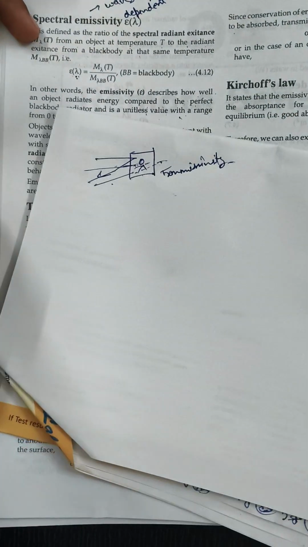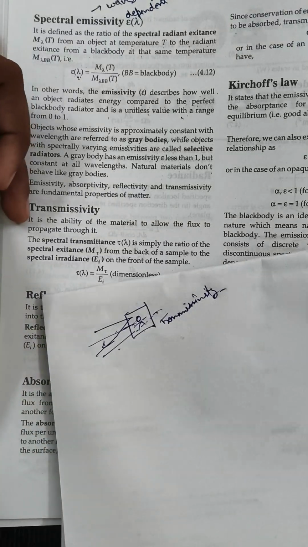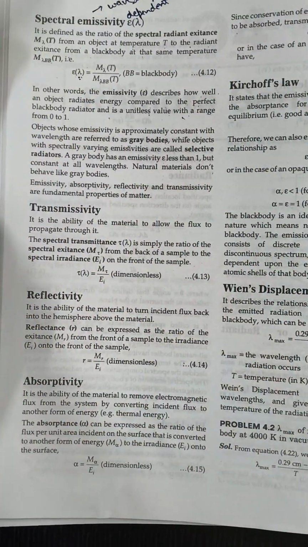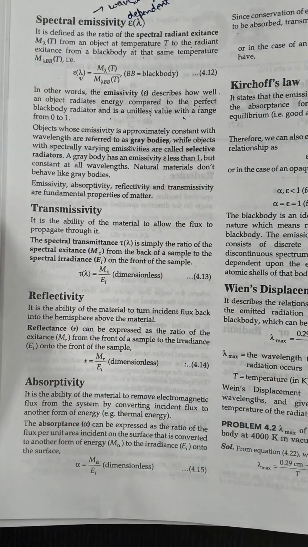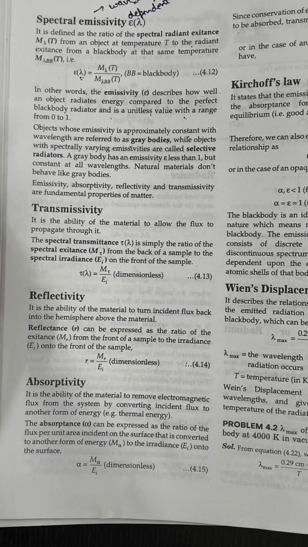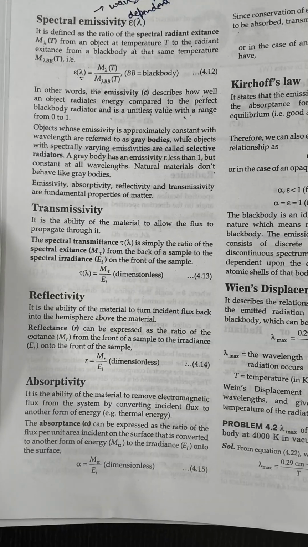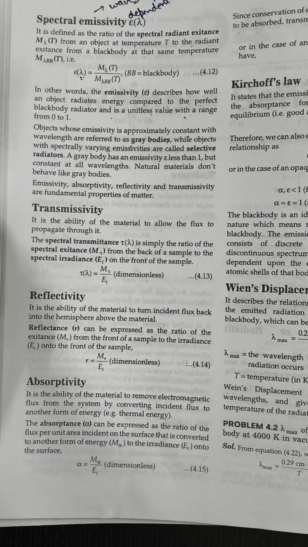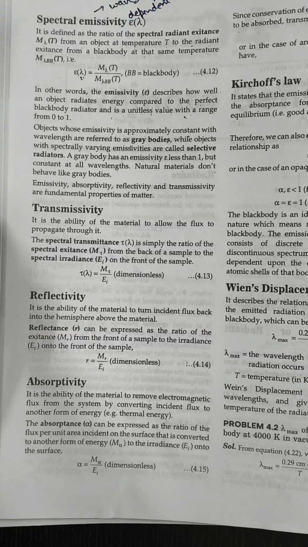What is emitted is called emissivity, and what is transmitted is called transmissivity, in simple or layman language. So, what is the basic definition of transmissivity? Transmissivity is the ability of a material to allow electromagnetic radiation to pass through it. In simple words, it tells us how transparent a material is to radiation. If more radiation passes through, the material has high transmissivity, and if very little or no radiation passes through, it has low transmissivity.